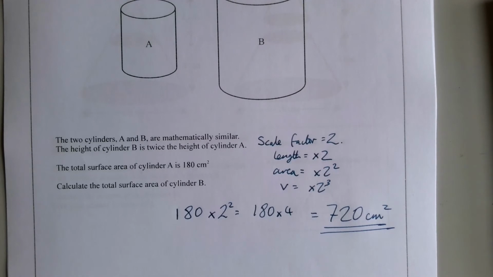A pretty straightforward 3 marks really, but so often people just do times 2. They get 1. They get 1 if they're lucky, to be honest. Sometimes it doesn't happen at all. Depends on the mark scheme.